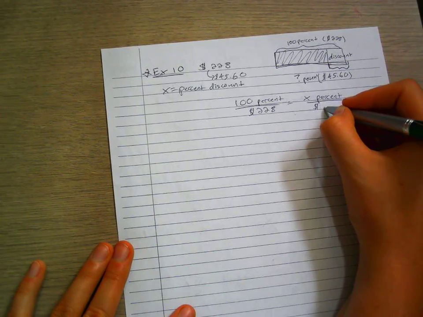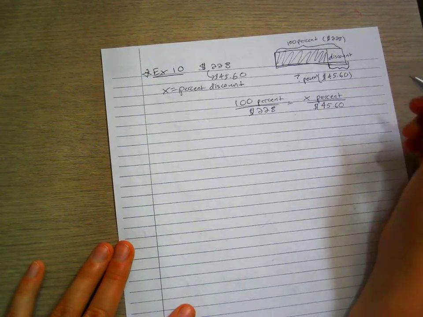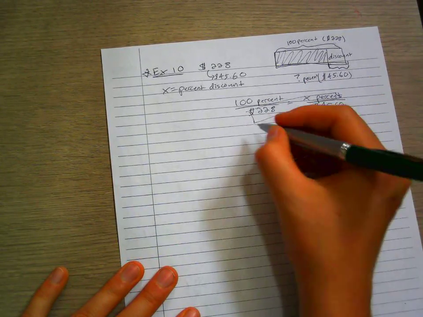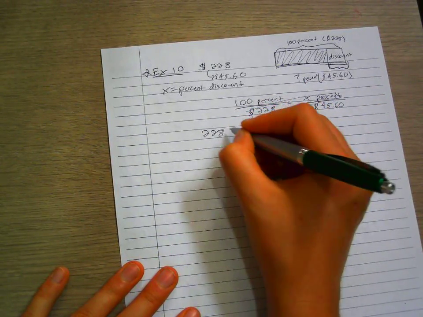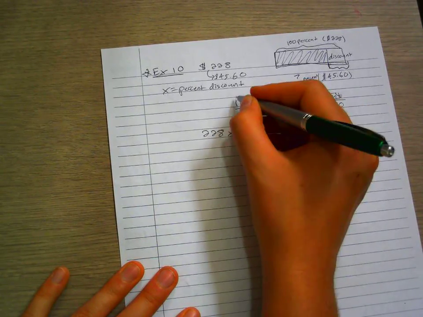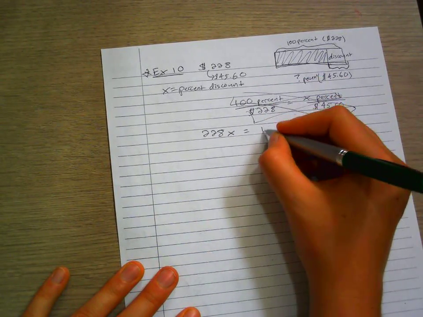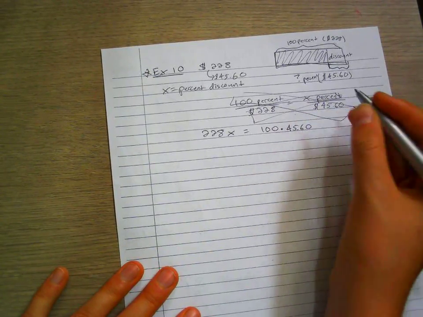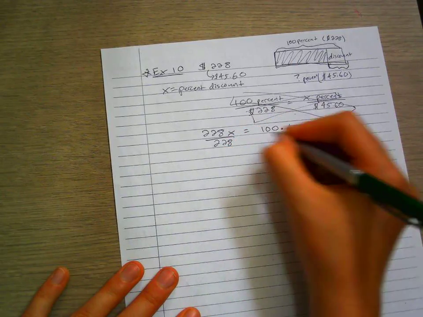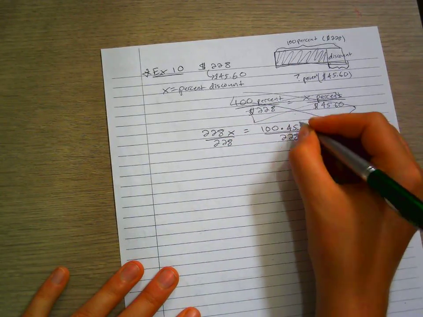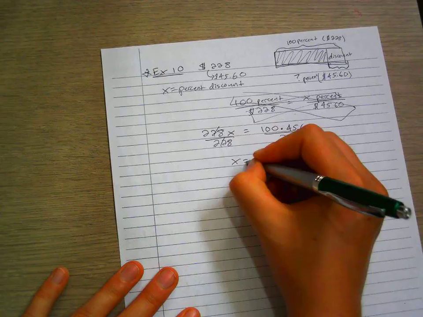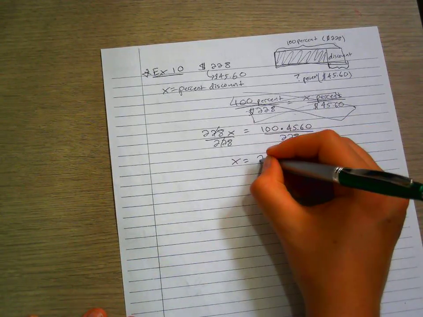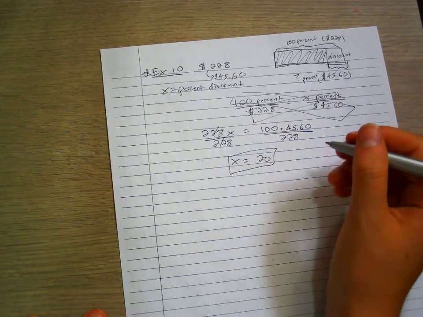Okay, now we're going to cross multiply. So 228x equals 100 times 45.60. Divide both sides by 228. These cancel. X is going to be equal to 100 times 45.60 divided by 228, which equals 20. So therefore, the percent discount is 20%.